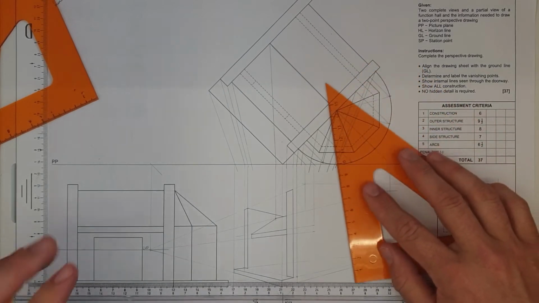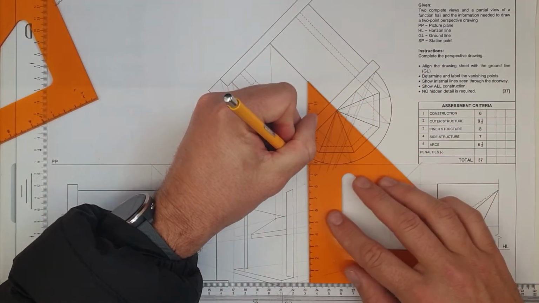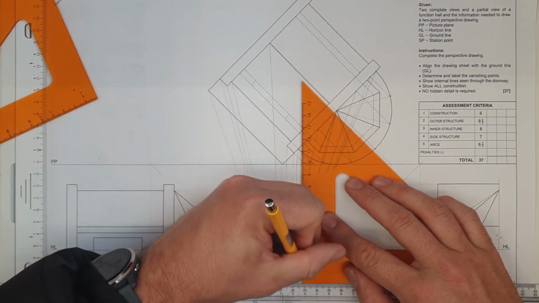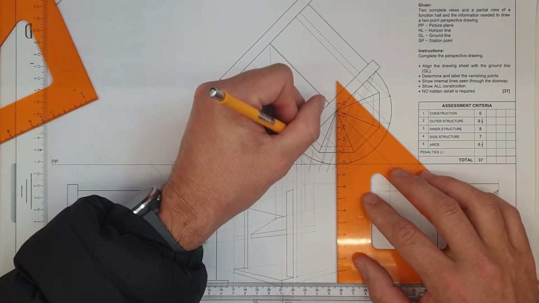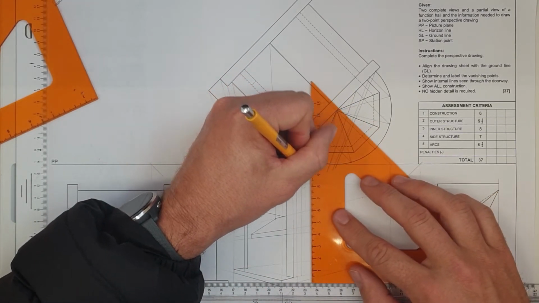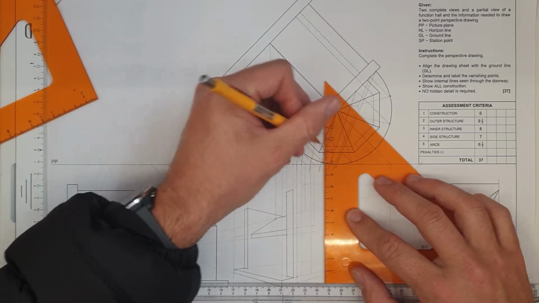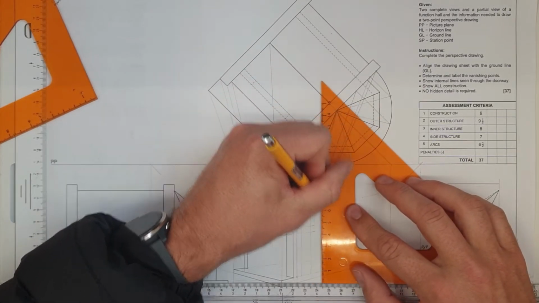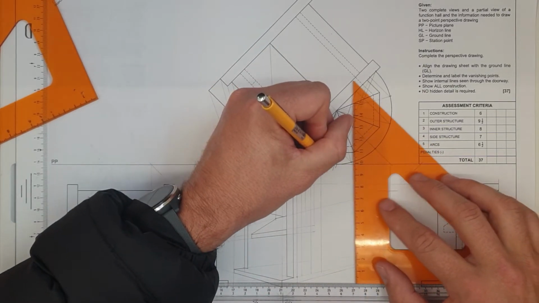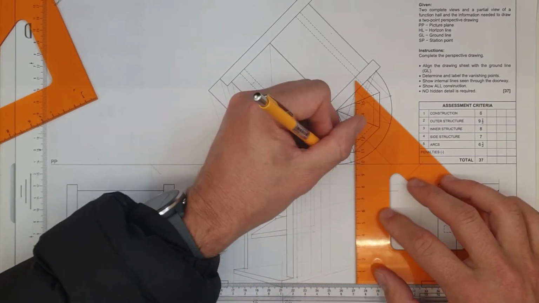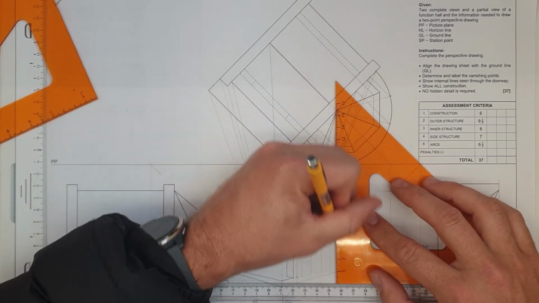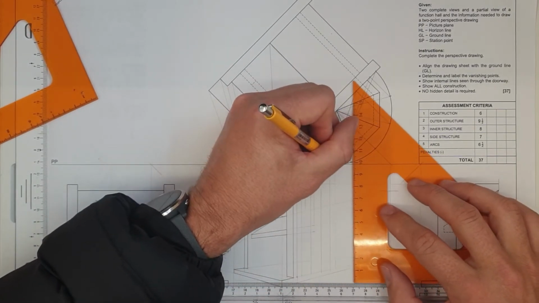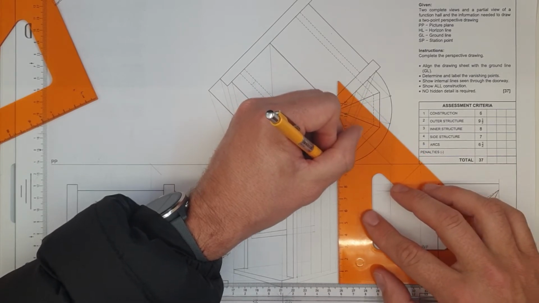Right, so once I've got that, I can now go and bring them all down onto that surface. And then the last one.